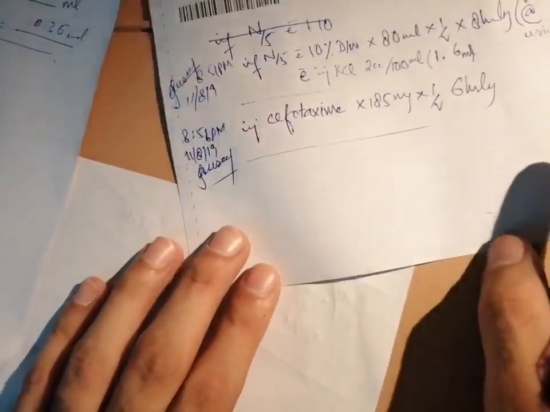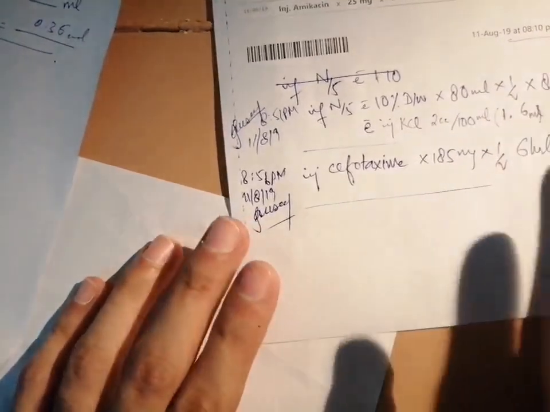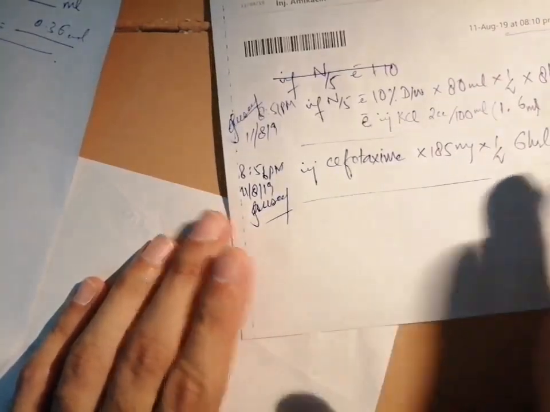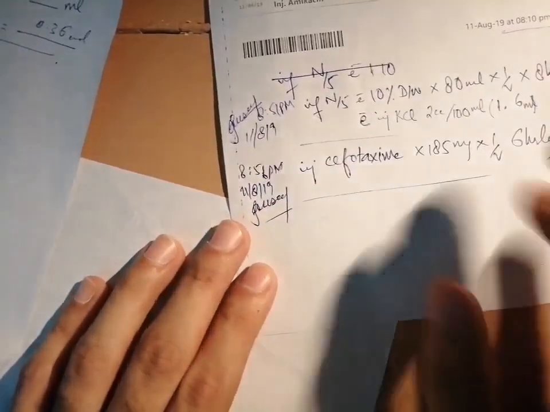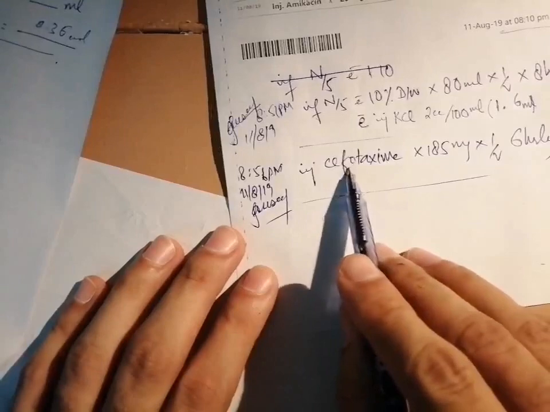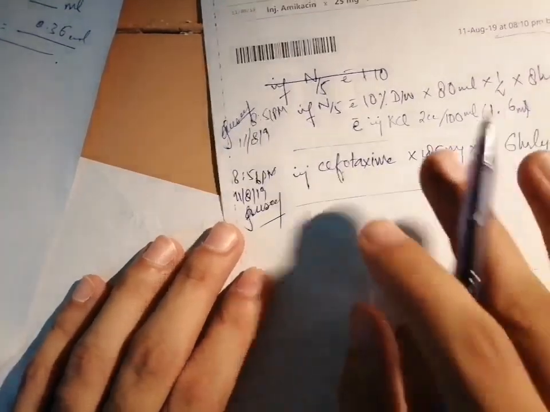Poverty is not a reason that any patient doesn't get good treatment or is deprived of the best management. So it is your responsibility, or my responsibility, that we provide that patient with this drug if the hospital is not providing it and the patient does not have money for it. I hope you have the idea.